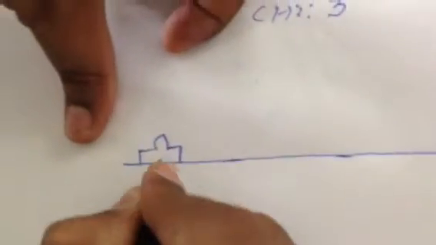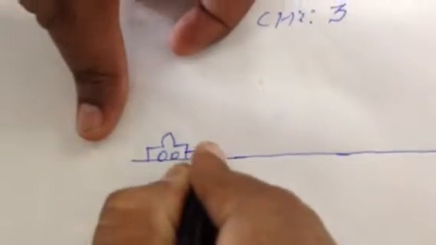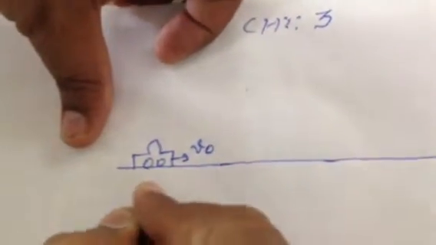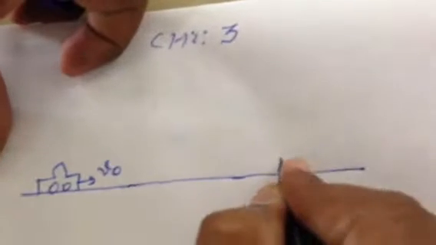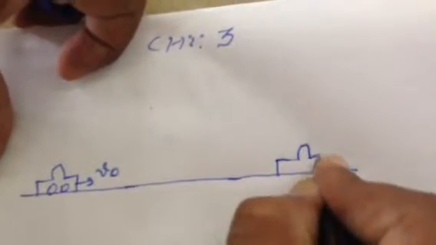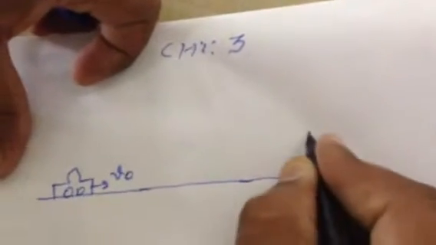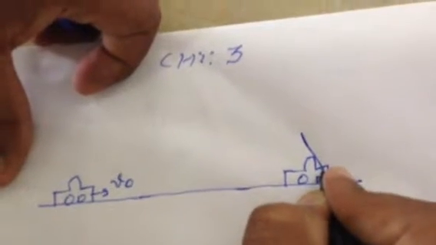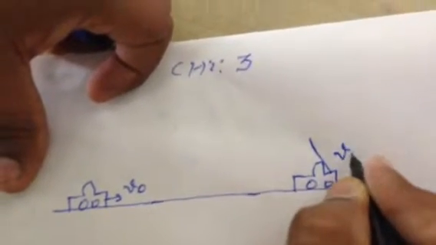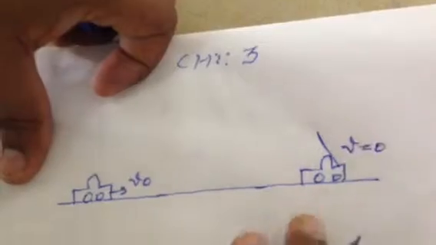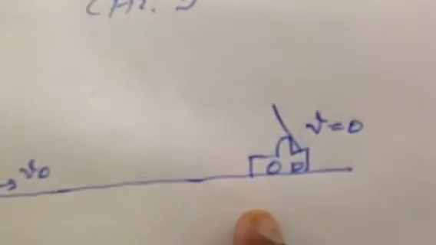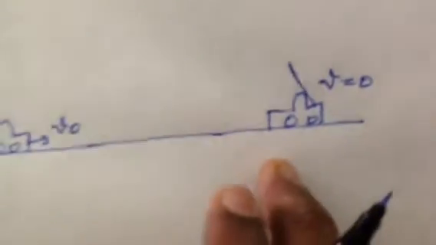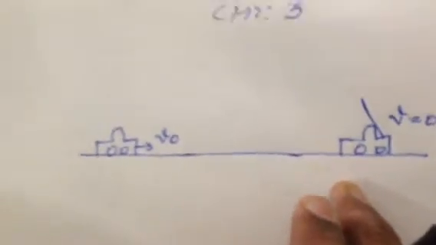Here there is one car which has the initial velocity v0. And when the brake is applied on the car, we know that the final velocity is 0. This logic we'll try to understand by practical things.